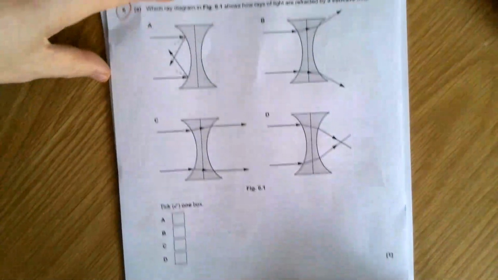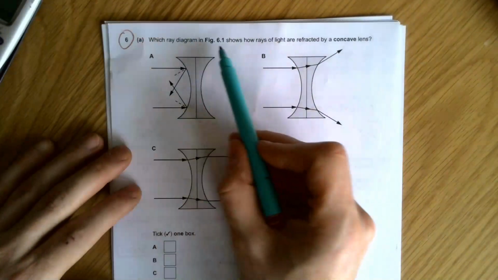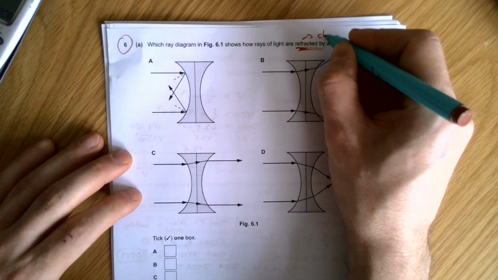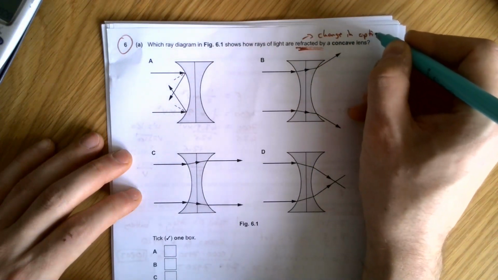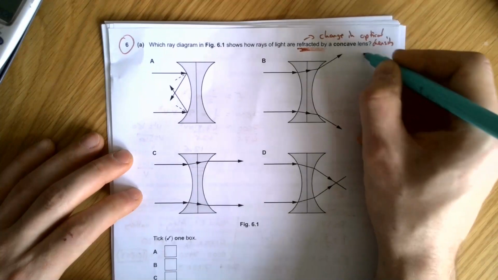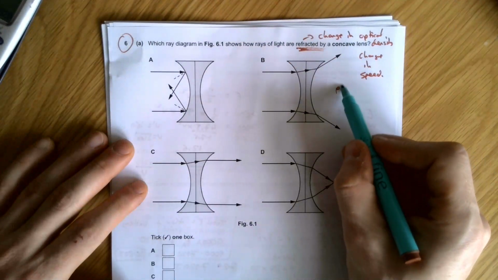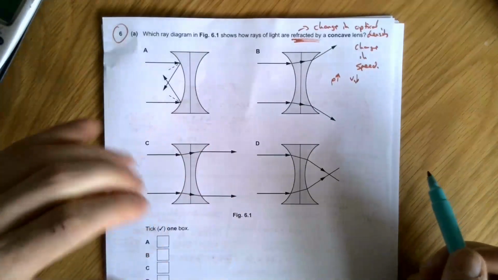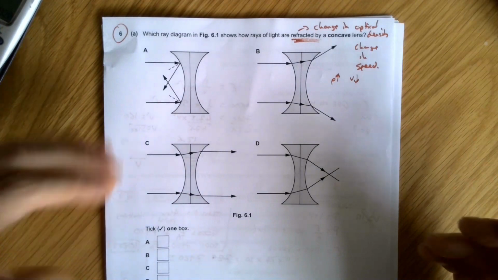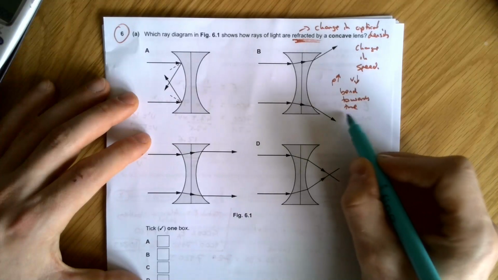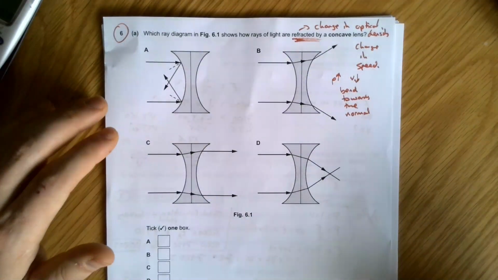Okay, question 6. So which ray diagram shows how rays of light are refracted by a convex lens? So refraction is when we have a change in optical density, we have a change in speed of a light wave. So if the density goes up, then the speed decreases. So we're going from air into glass, so the ray should slow down, and it should also bend towards the normal, which is the line at 90 degrees to the surface.